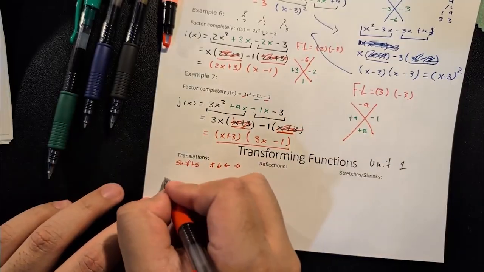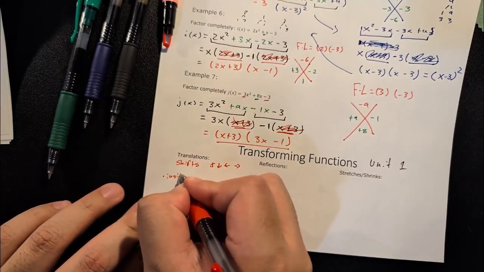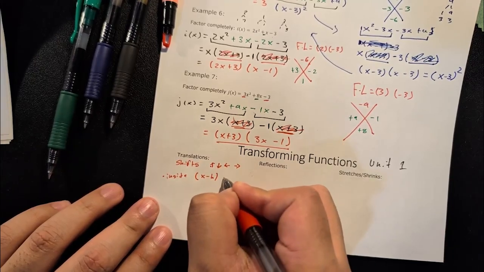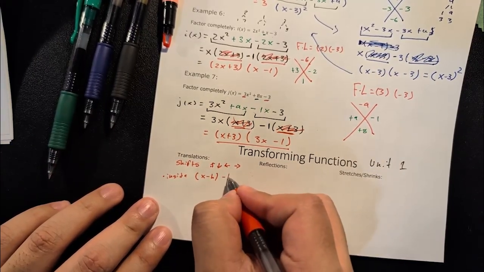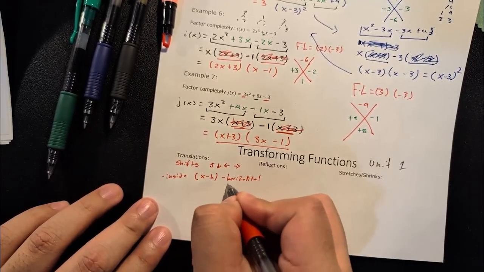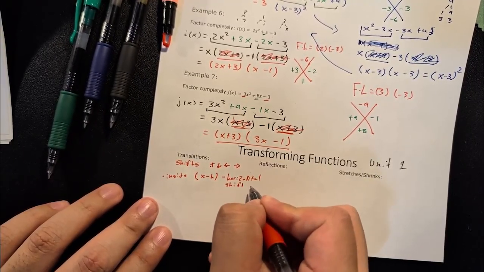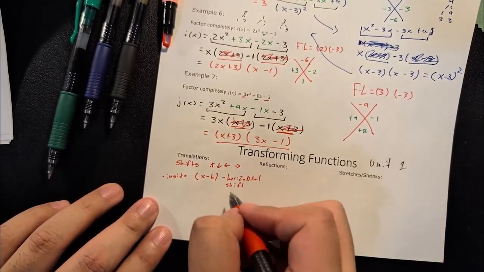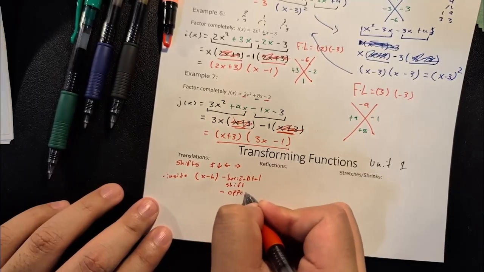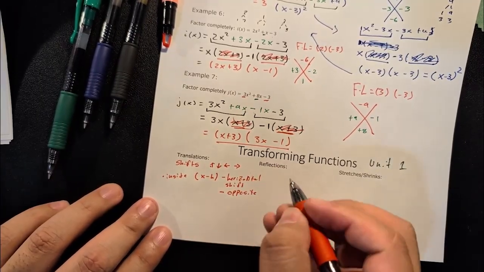So if we are inside the parentheses, so x minus h, this is a horizontal shift and it's always going to be opposite of the sign.